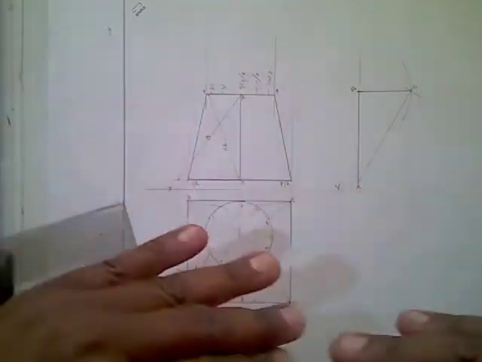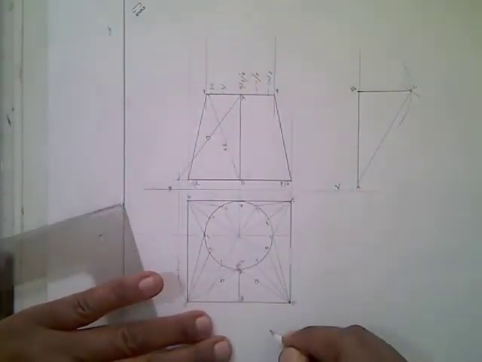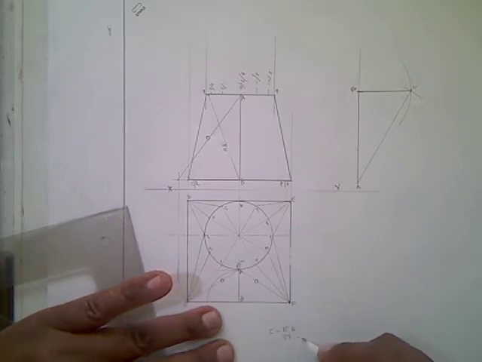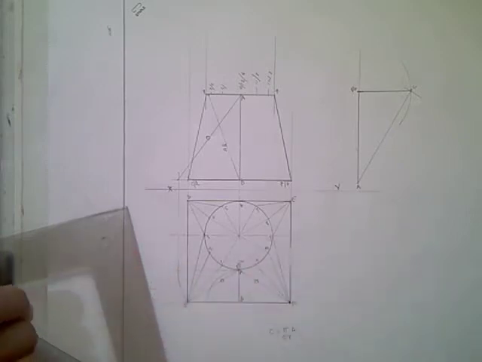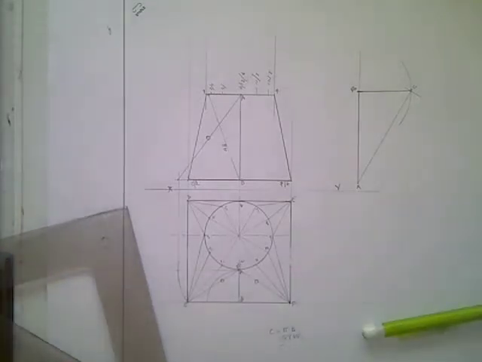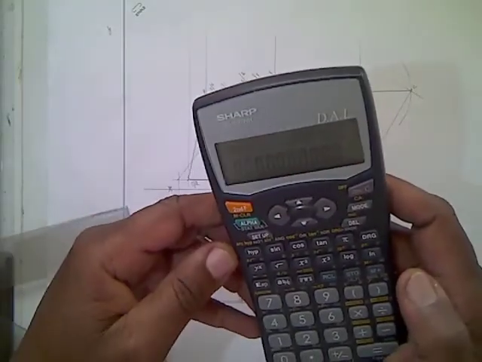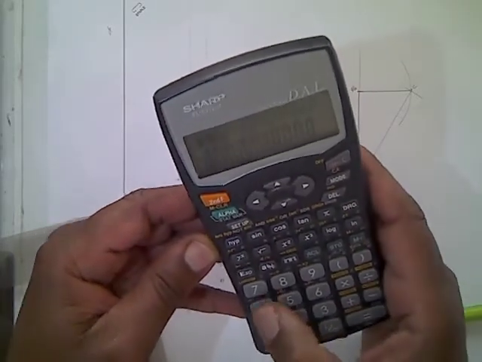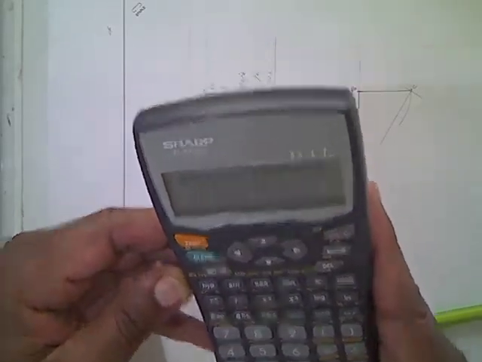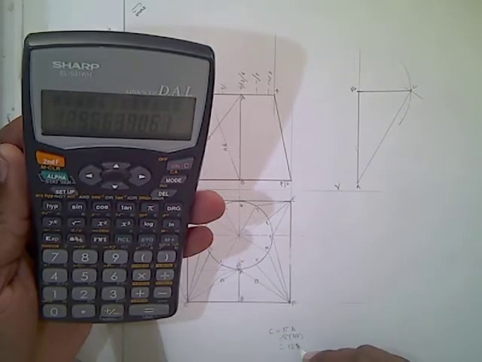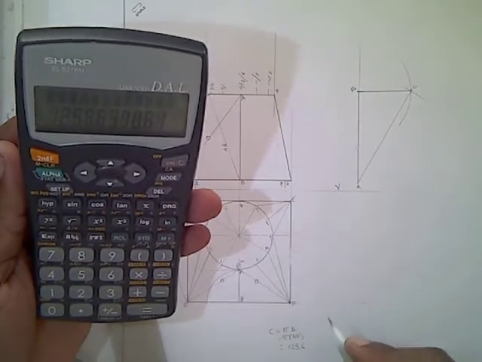If you want to find circumference, open the circle. Circumference is equal to pi times diameter, which is pi times, what's the diameter there? It said it was 40. Let's check with mathematics: pi times 40 gives us 125.66.